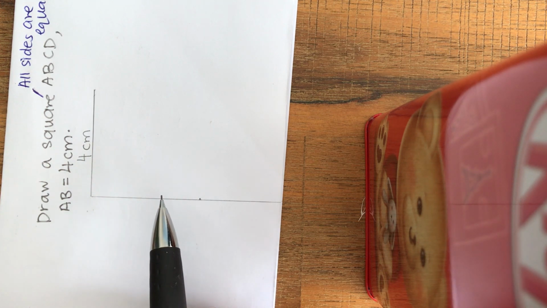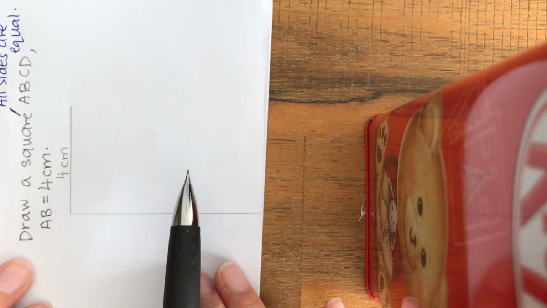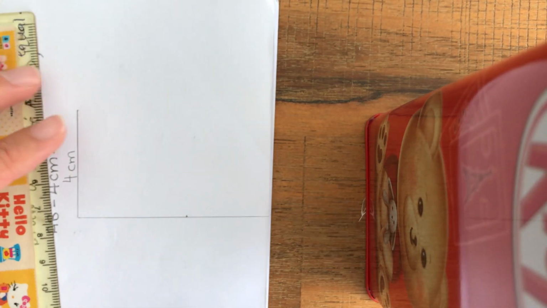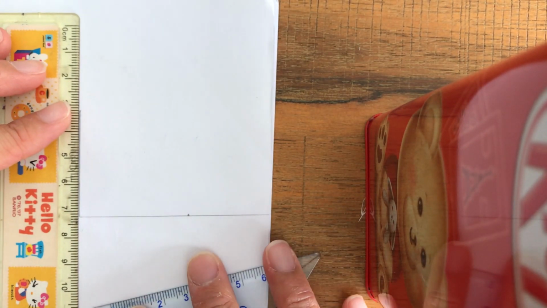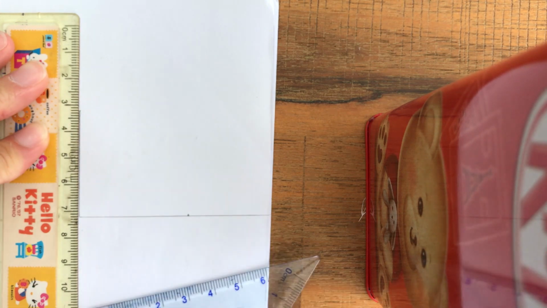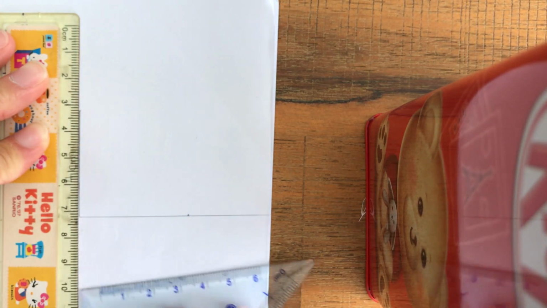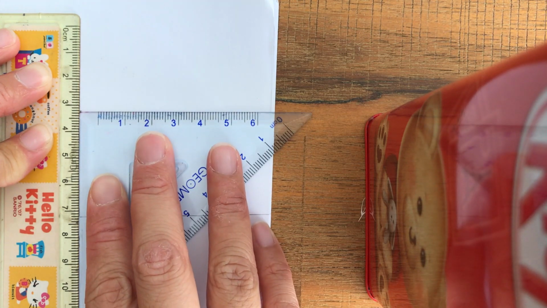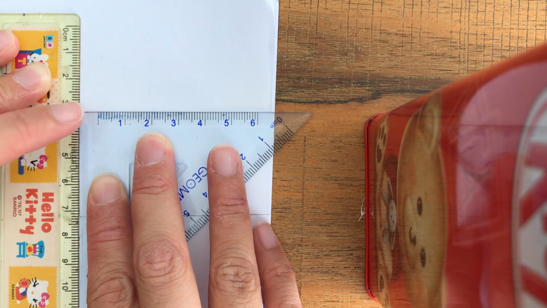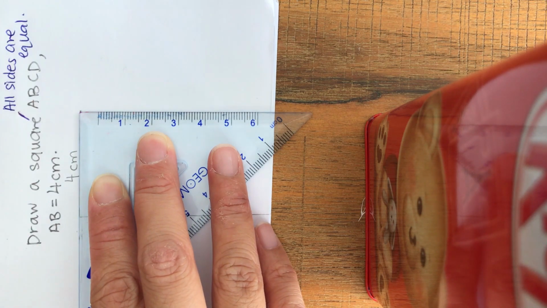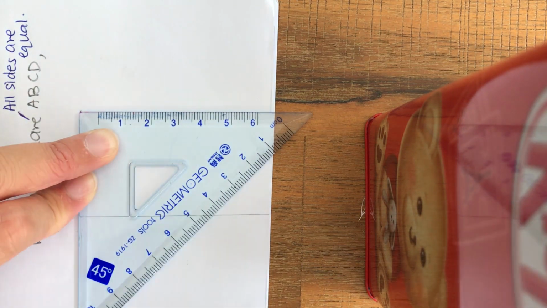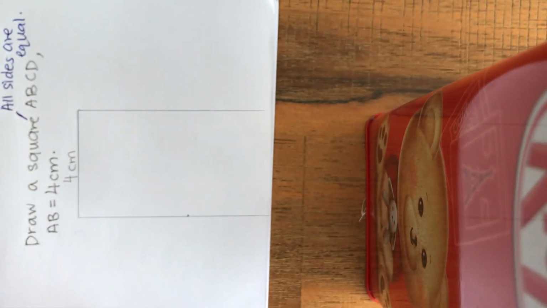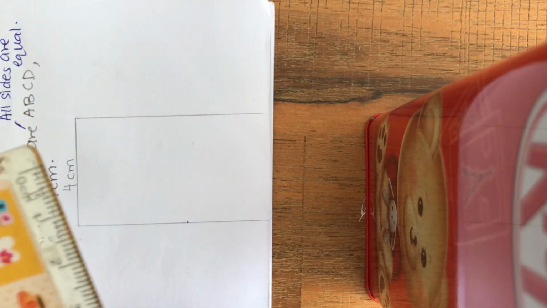Now we do the same for the opposite side. Put the ruler along the line that you have drawn. You slide your set square to the second point here. I remove my ruler, hold my set square firmly, and I draw a line across.